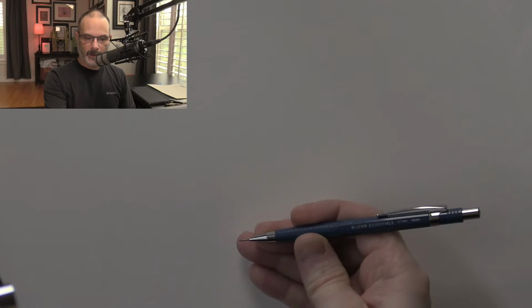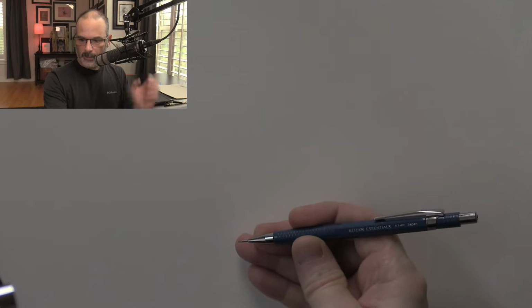I don't even know what pencil I want to use here today. I think this is too soft. Okay, I'm going to use the cheap Blick .7 mechanical. Yes, and I'm going to put my grayscale down because this paper is very light.